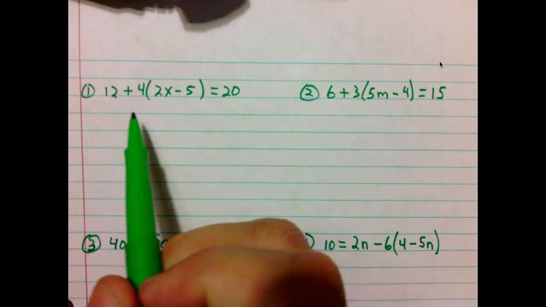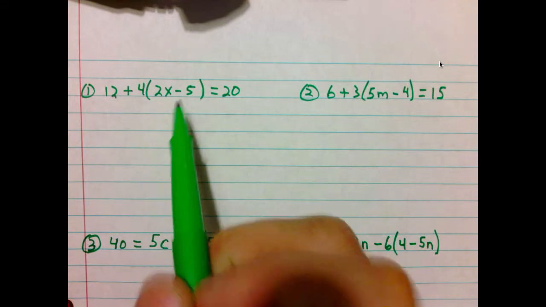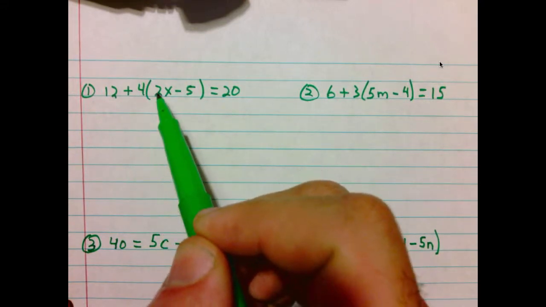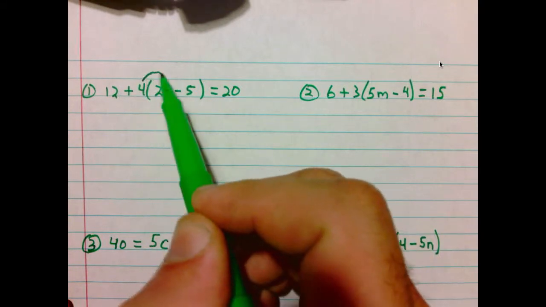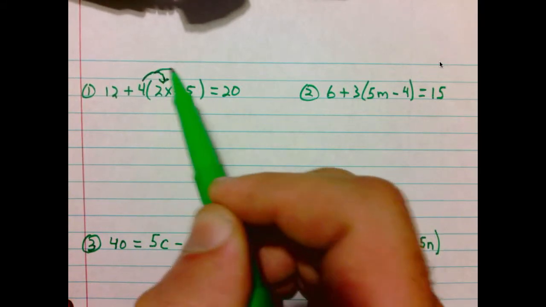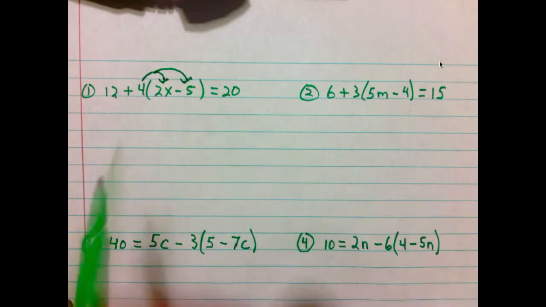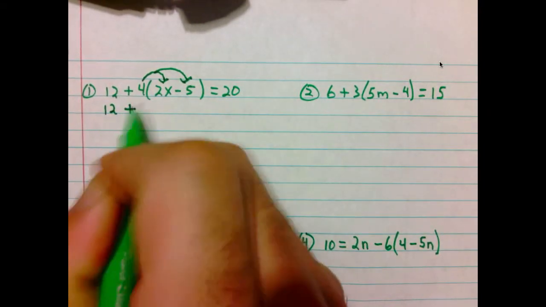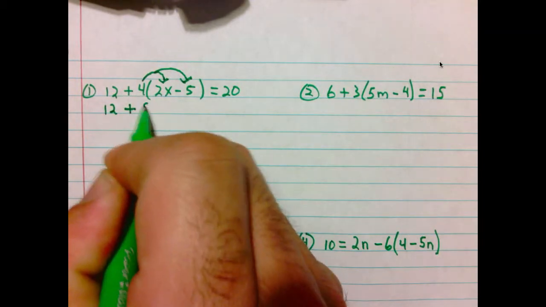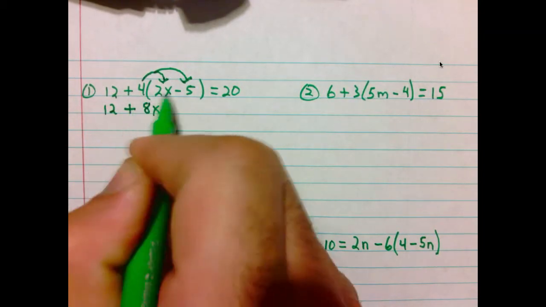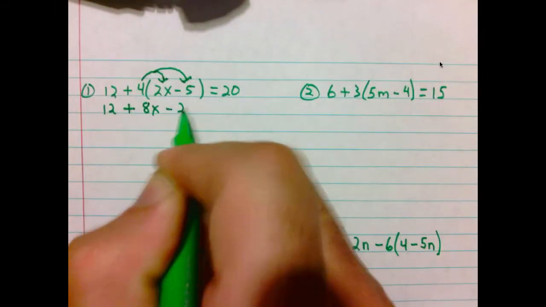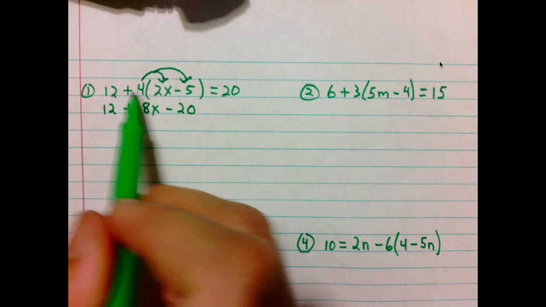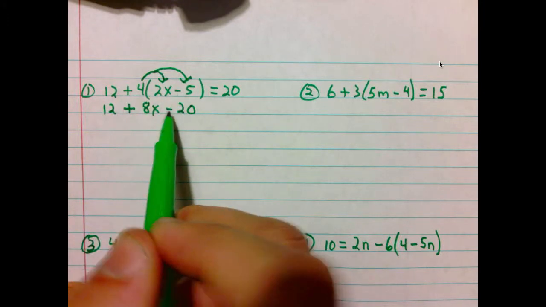Okay, so in general, if there's a parentheses, the first thing we will do is distribute. That is, the constant term outside the parentheses, we will multiply by both terms inside. 4 times both 2x and minus 5. So this yields 12 plus 4 times 2x is 8x. 4 times minus 5 is minus 20. If the operation outside is addition, these two terms will remain the same sign.